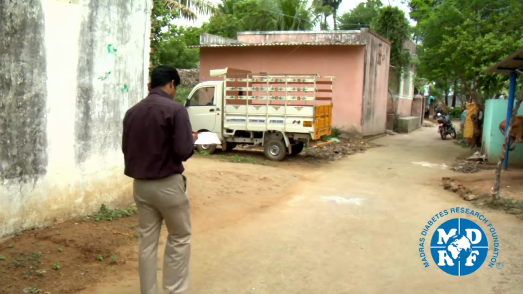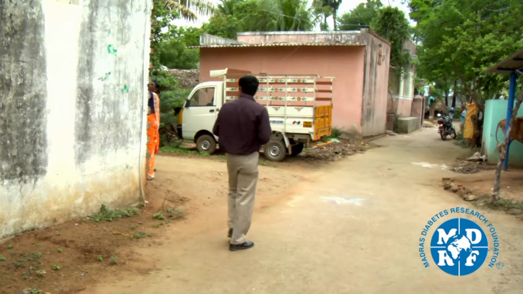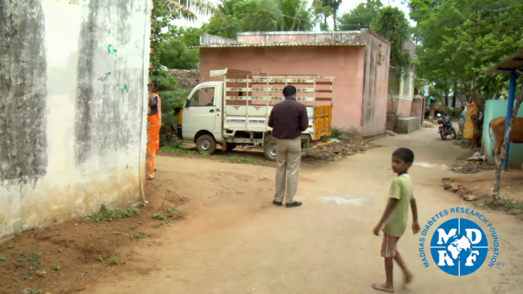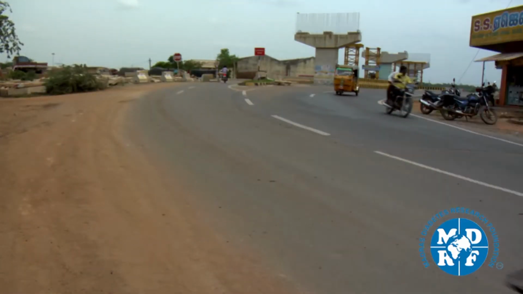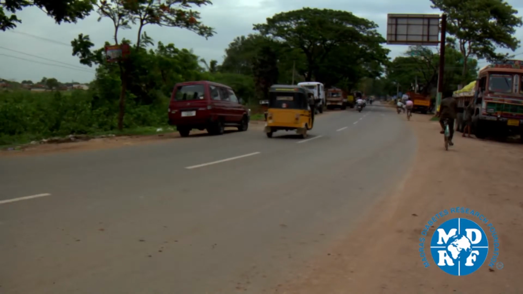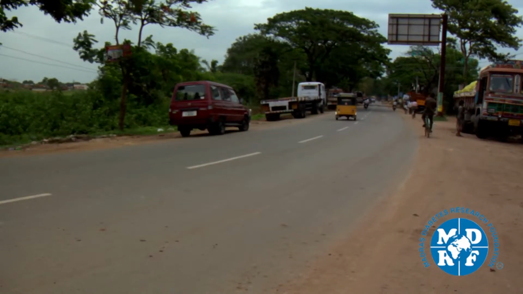In this video, we will see how a boundary map is drawn for a rural PSU. This rural PSU is located near a national highway. Hence, while drawing the boundary map, the national highway has to be marked.